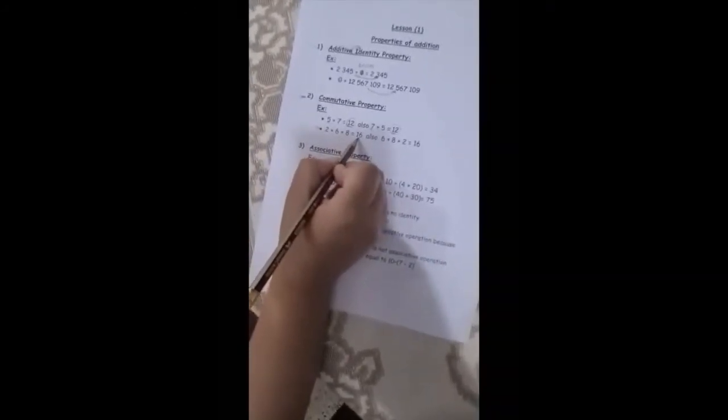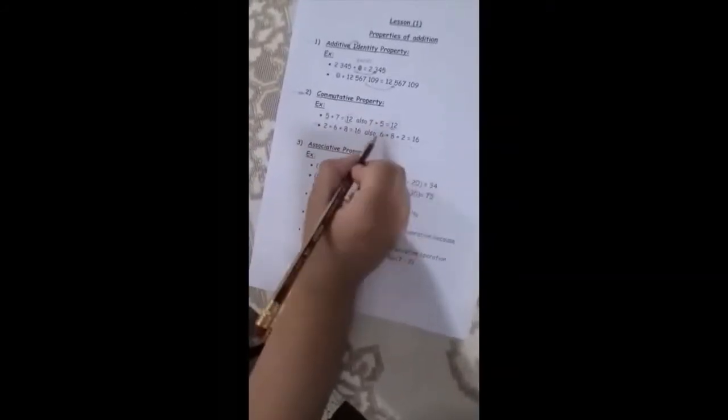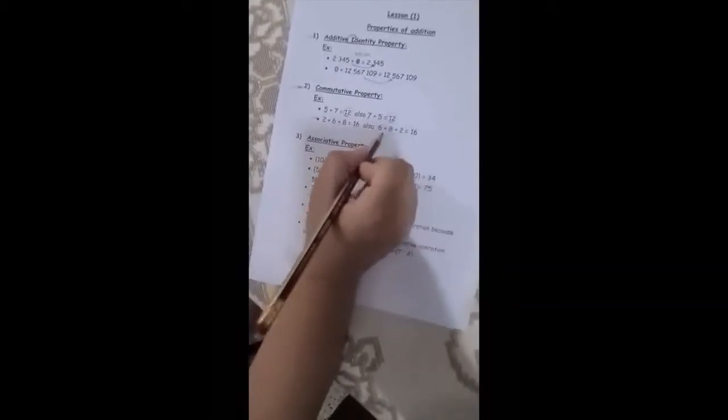So 7 plus 5 also gives me 12. If I have three numbers like 2 plus 6 plus 8, which gives me 16, it will be the same answer if we switch the order of any two numbers in them. Like 6 plus 8 plus 2. It will give me the same answer.